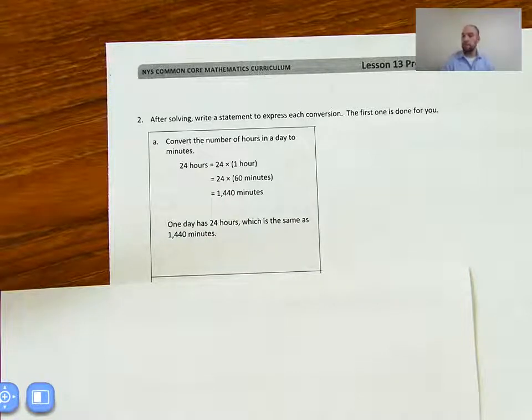It says convert the number of hours in a day to minutes. 24 hours, or 24 times 1 hour, is equivalent to 24 times 60 minutes. When we multiply 24 times 60, we get 1,440 minutes. So one day has 24 hours, which is the same as 1,440 minutes.